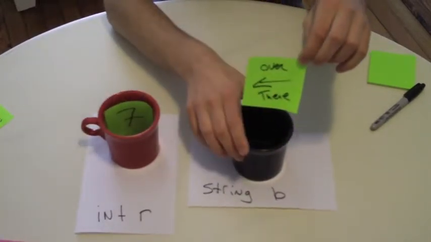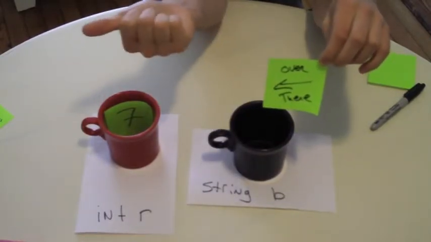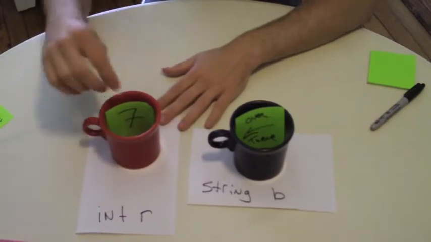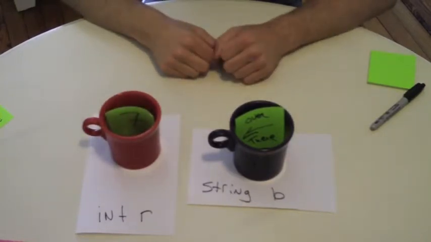So object reference variables hold references. They tell you where to find the object in memory, whereas primitive variables tell you exactly what the value they're holding is. Let's take a look at this in a more interesting example.